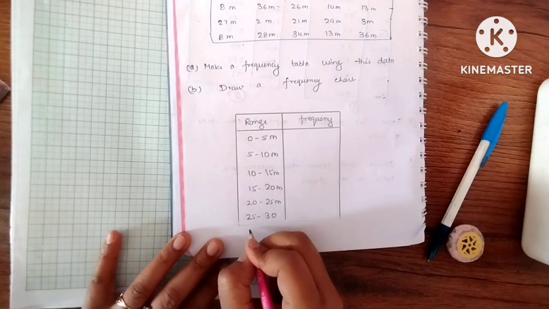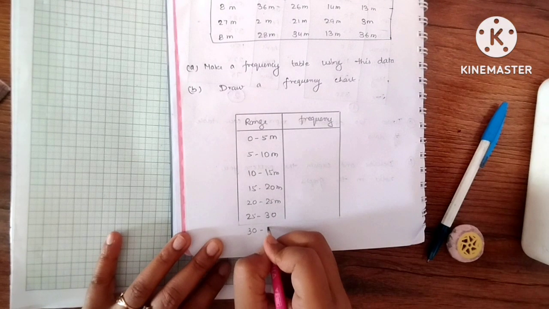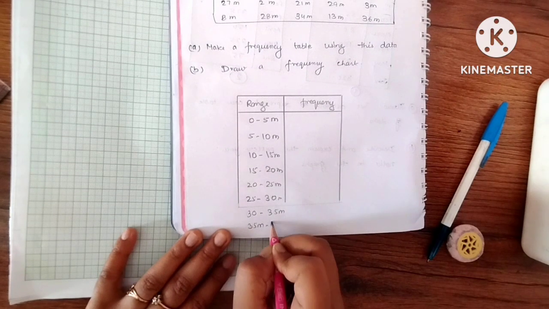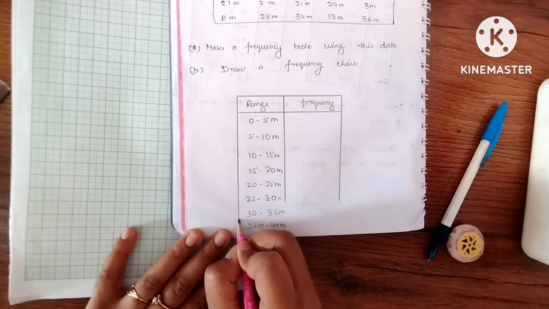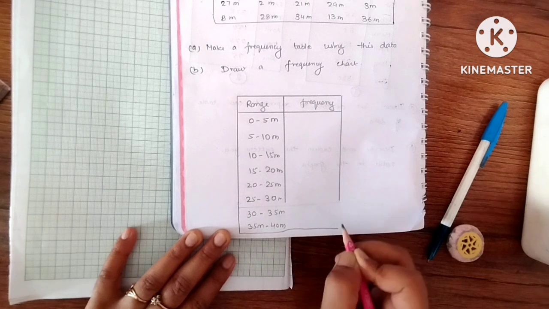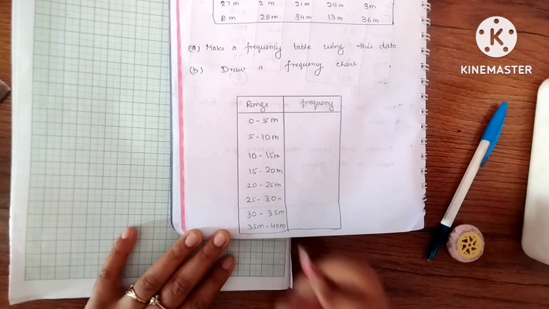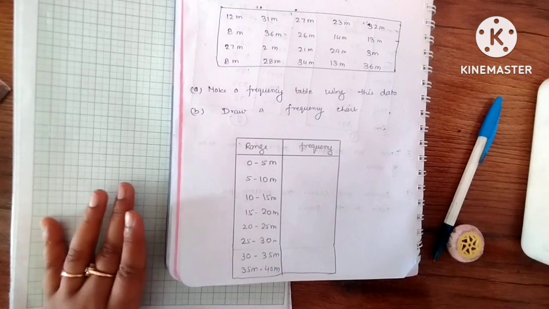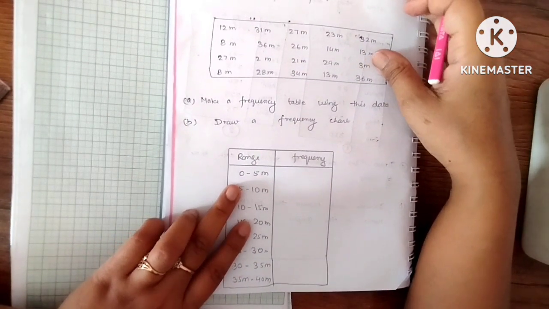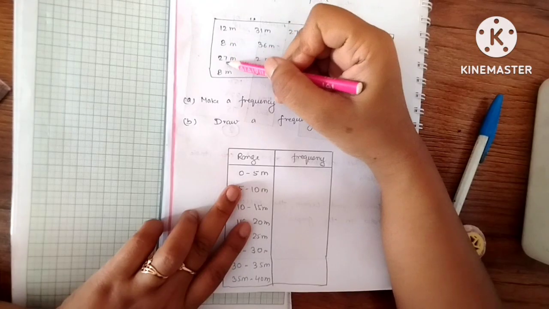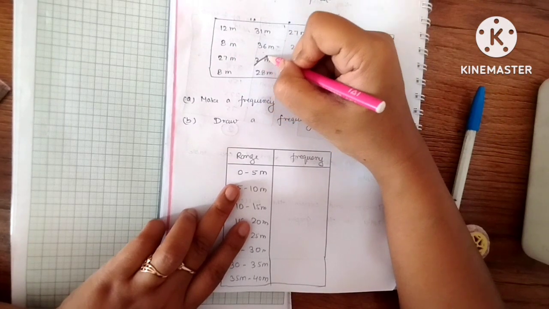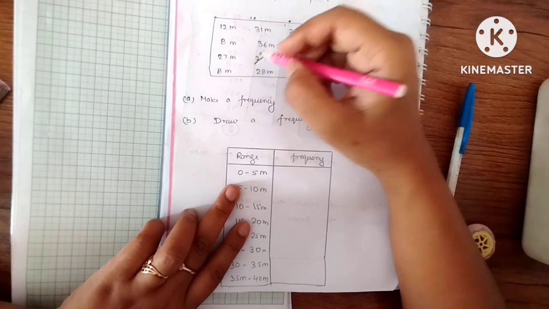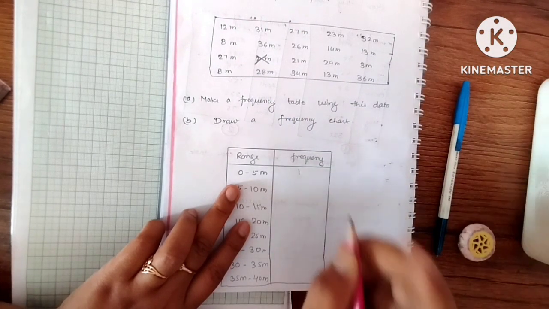So my range will go 30 to 35 meter, then 35 meter to 40 meter. This is the way of making a frequency table. Clear? Now, what I told you in the last class, whenever you choose any number, you will just cut it. So 0 to 5. Is there any number? Yes. 2, 1. Again check. No. So only one number is there. So I will cut it and I will write my frequency 1.